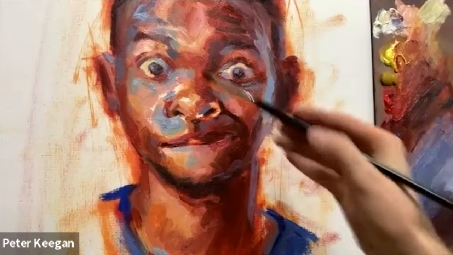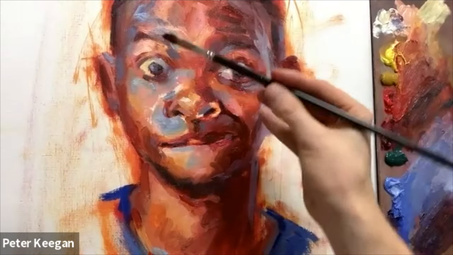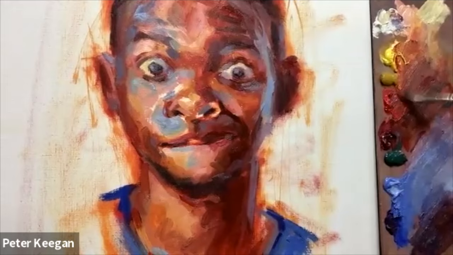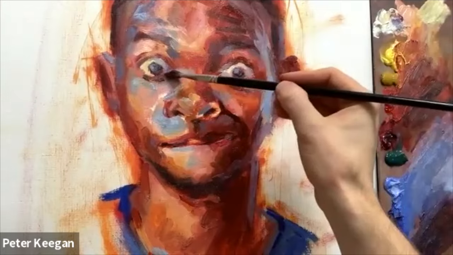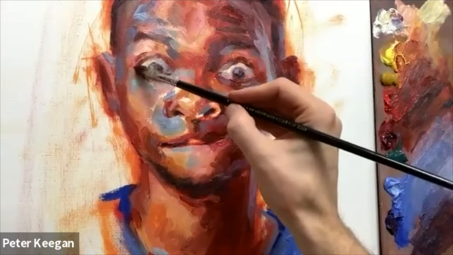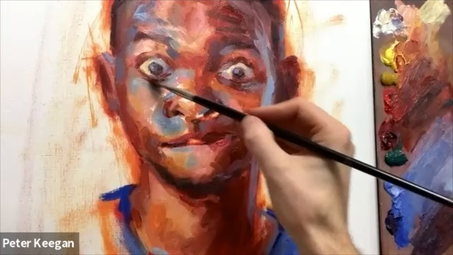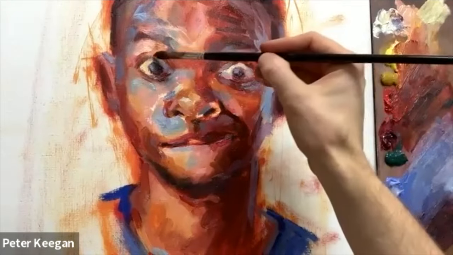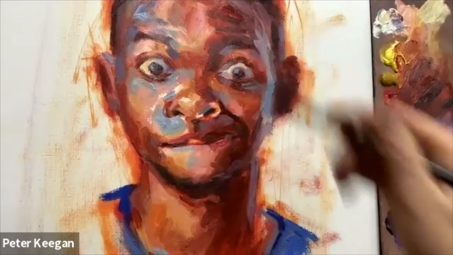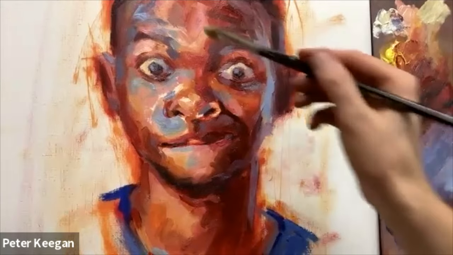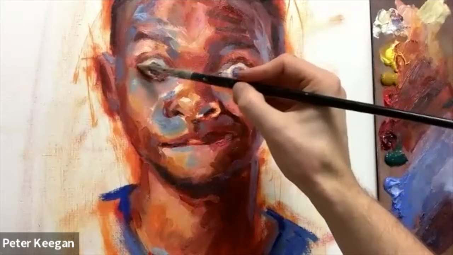I'm going to look at some characteristics just to strengthen the dark just under the eye. It's a bit too dark, so go warmer. And strengthen the shape going up there.